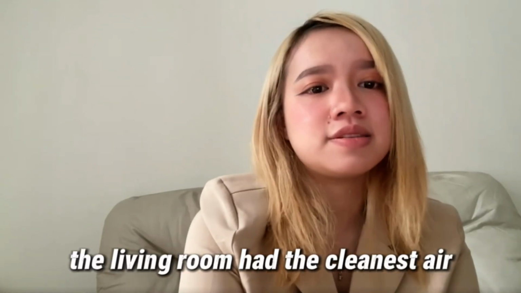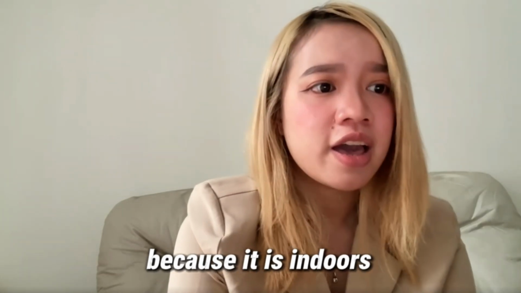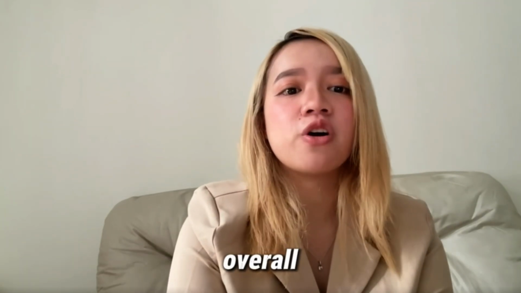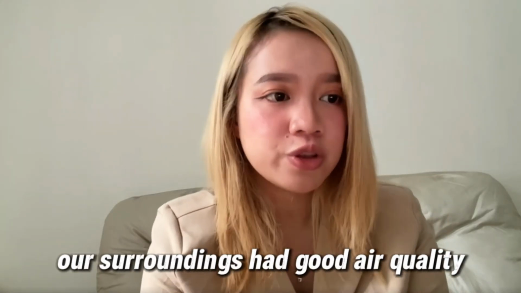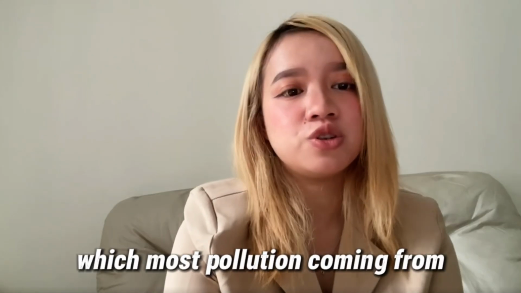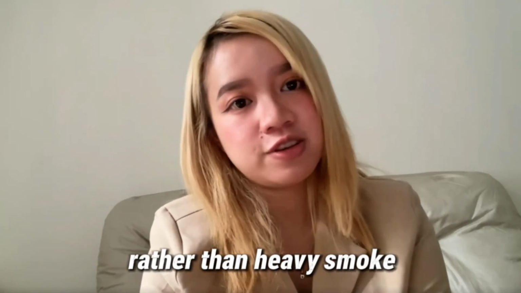The living room had the cleanest air with only a small amount of dust because it is indoors and regularly cleaned. Overall, our experiment suggests that our surroundings had good air quality, with most pollution coming from natural sources like soil and dust rather than heavy smoke.